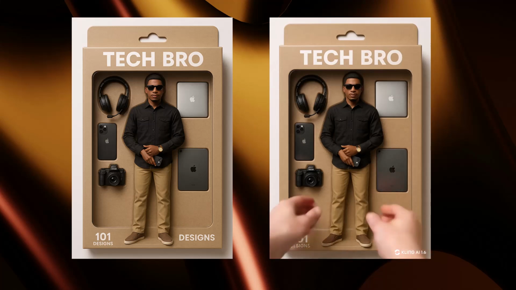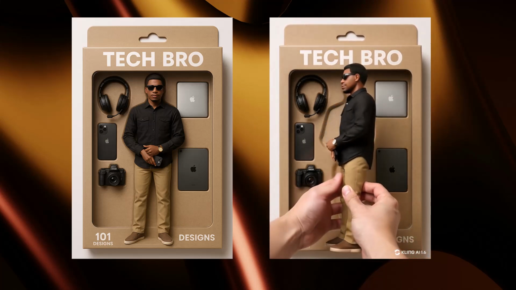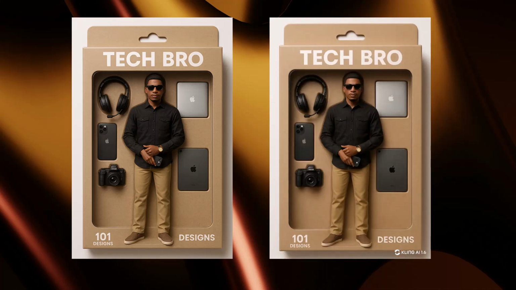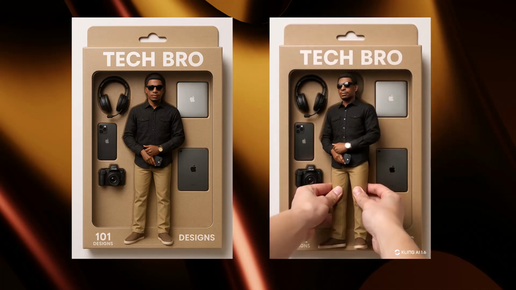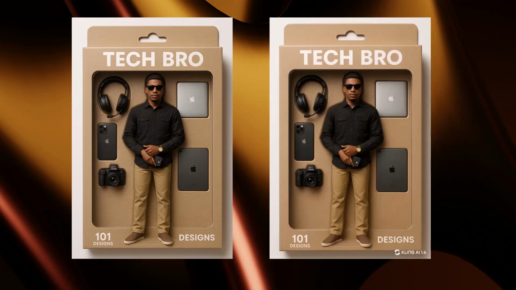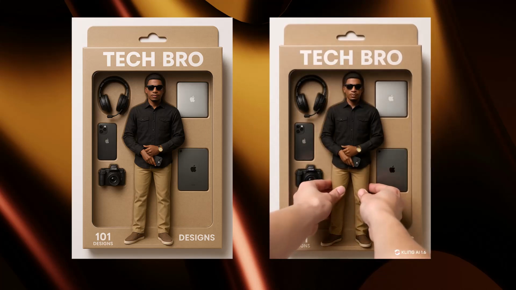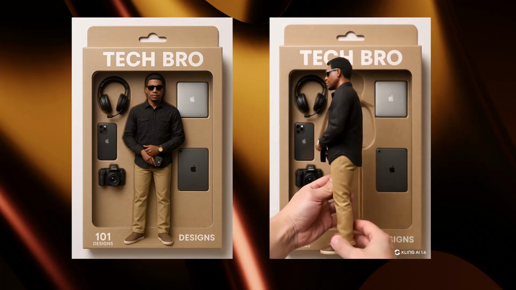Hi guys, in today's video I'm going to be showing you how to create an action figure here in ChatGPT. I'm going to show you how to create a video using that action figure in Kling AI.